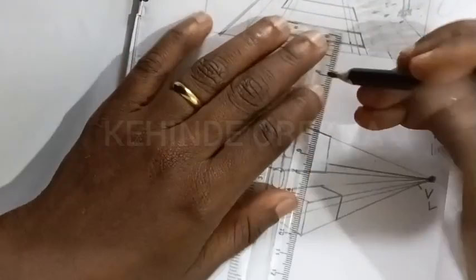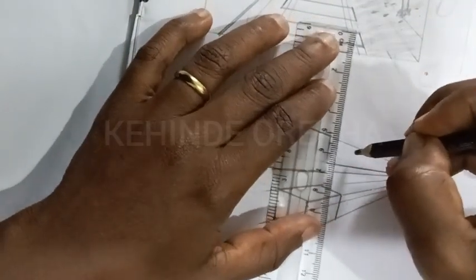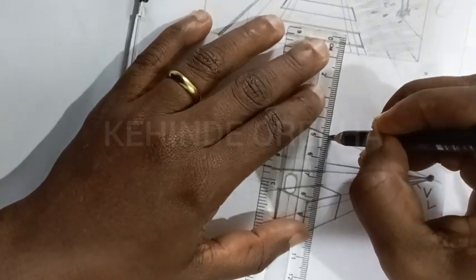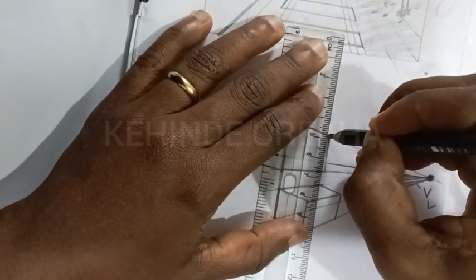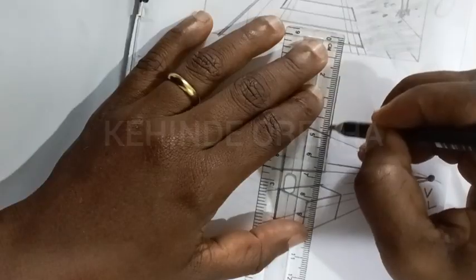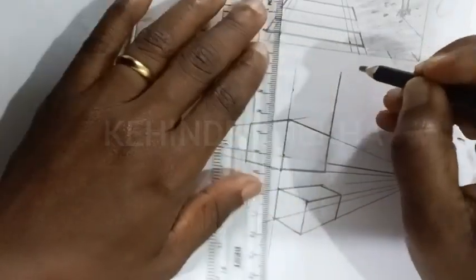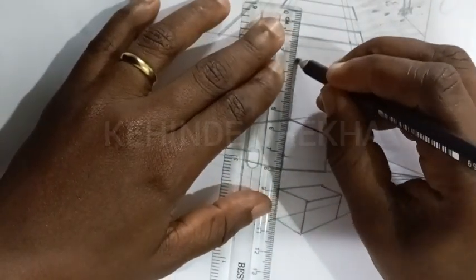Now we can extend this upward. Let's take it upward. Take this line upward too.